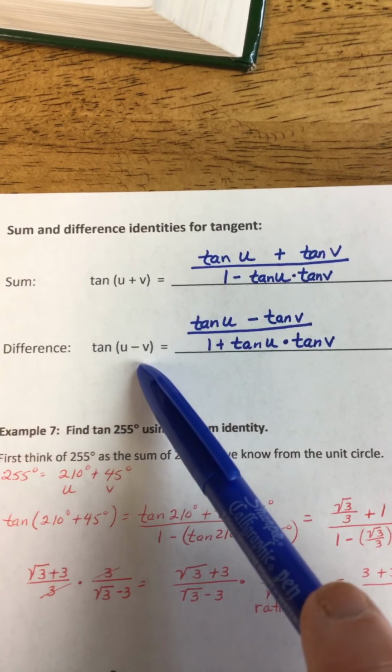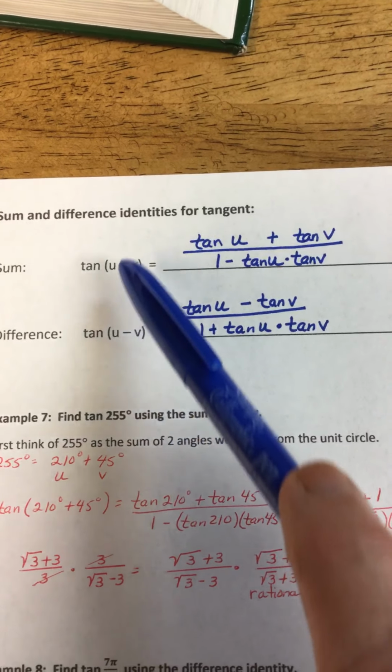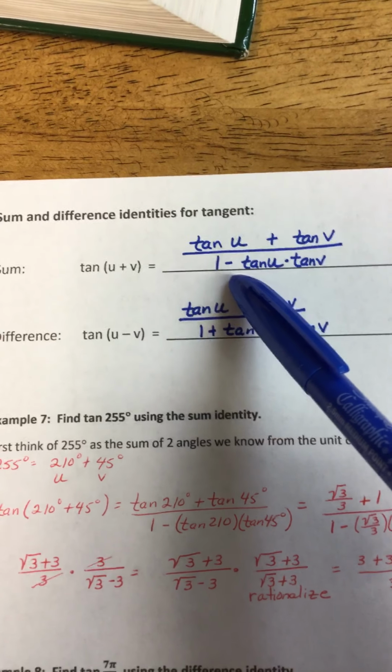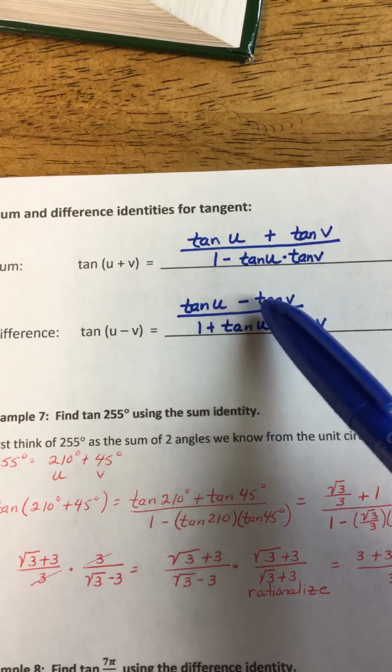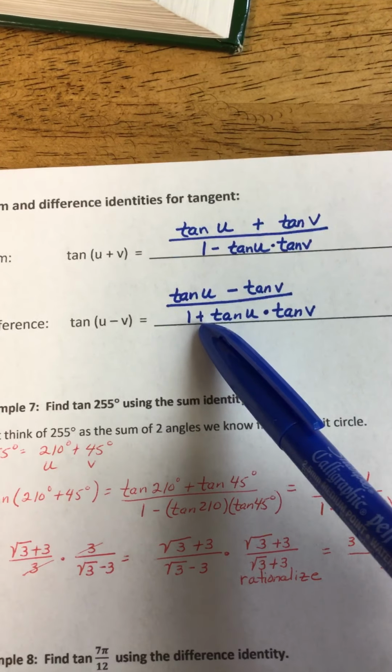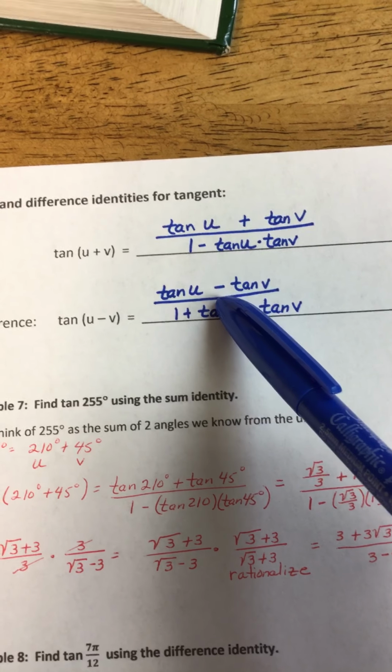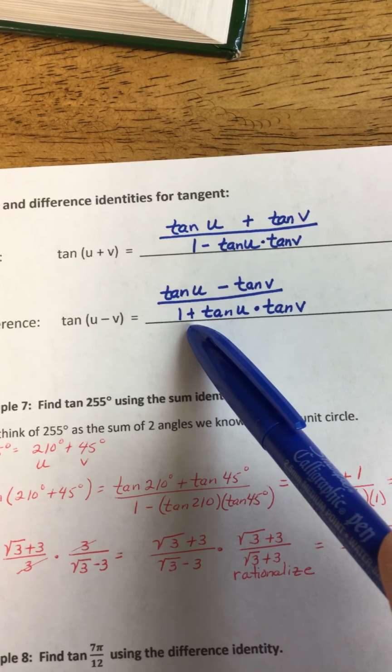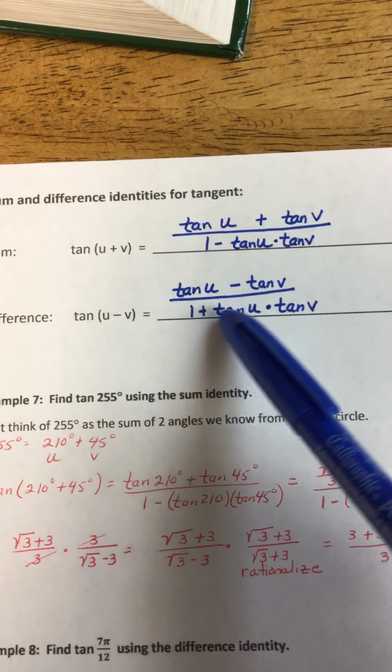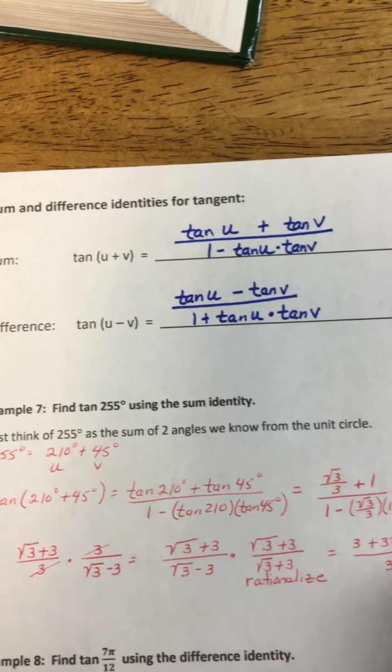Now for the difference, there's one change. It's plus minus. This time for the difference, it's minus plus. So I'm minusing their tangents, and in the denominator I'm saying 1 plus the product of those tangents.